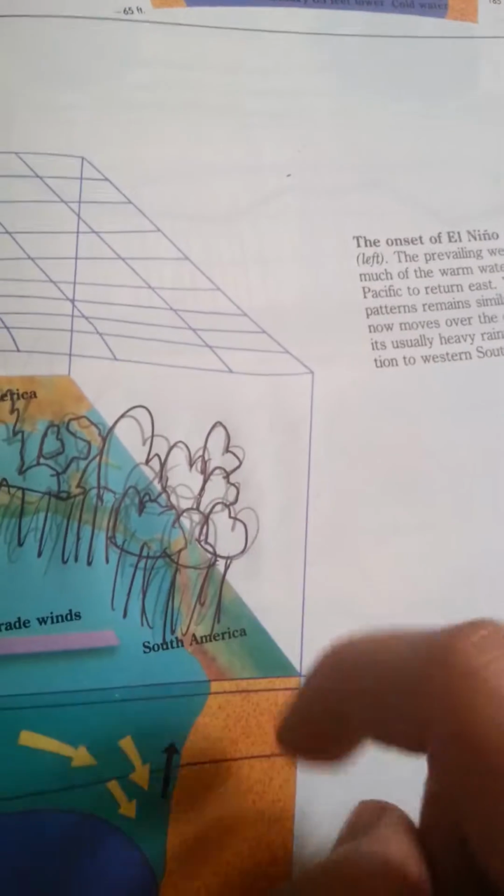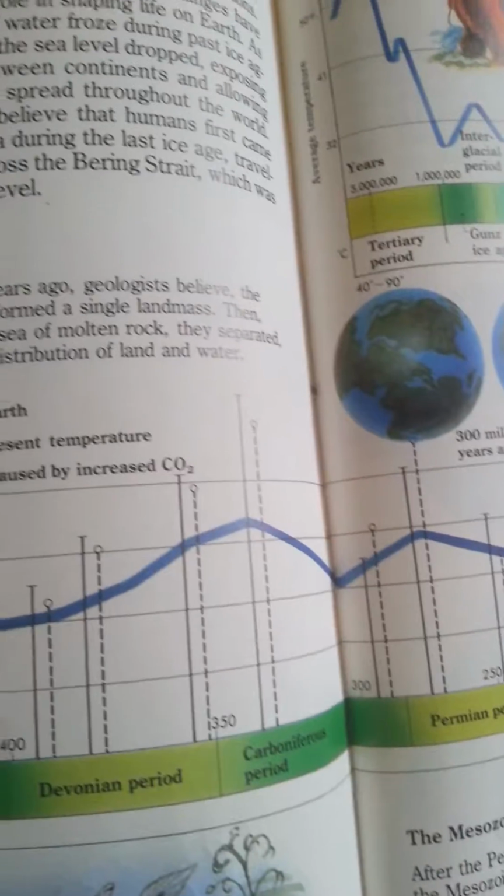Now this one shows you a thunder cloud. It looks like a hurricane or a thunder cloud. And I just drew those little clouds there, and more clouds over here. It shows you where it is and there it goes. And these just show you animals and how it formed the earth, like in my last video.